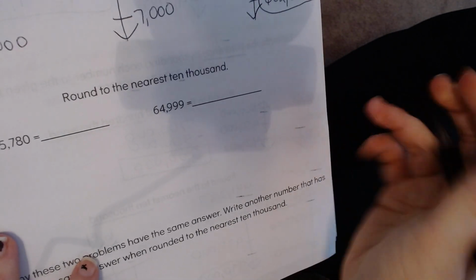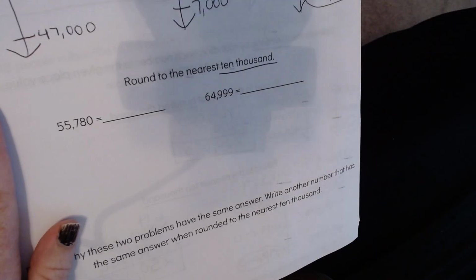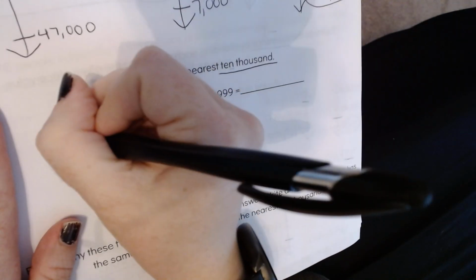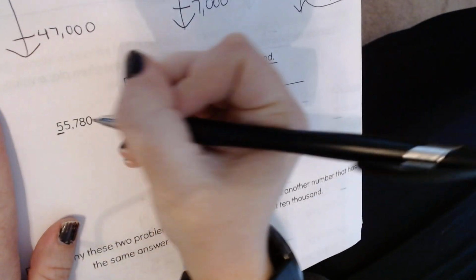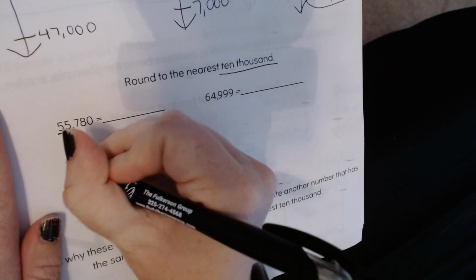Okay, now we're going to round to the nearest 10,000. Our first number is 55,780. Let's go ahead and underline the 10,000s place. Is there any number to the left of that? No, so we're just going to work with that one digit.